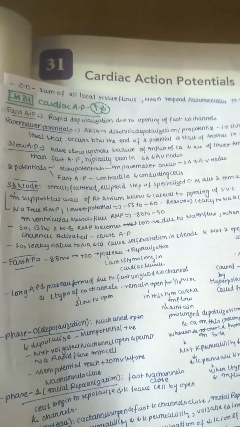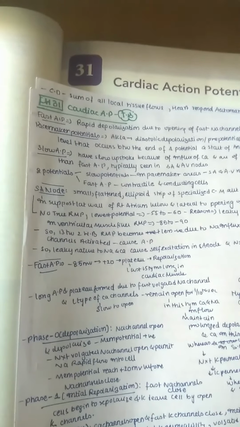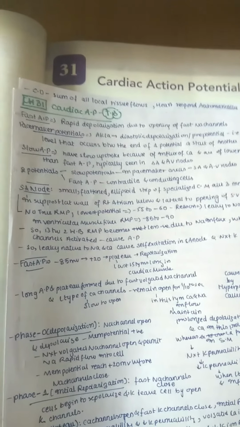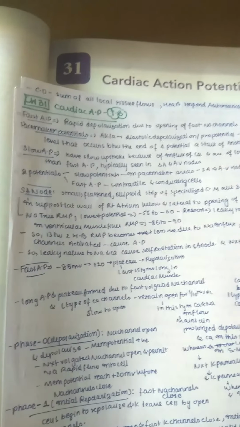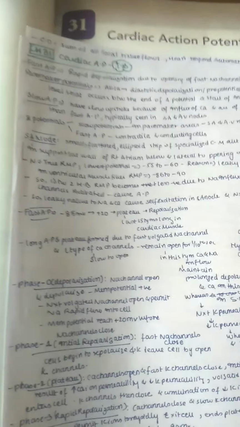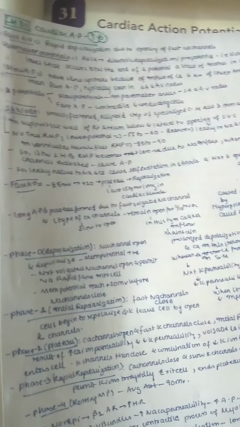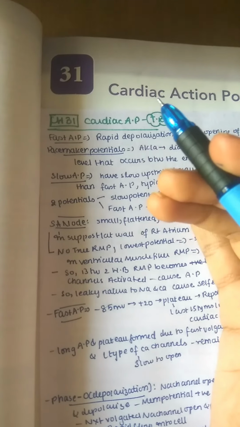So today we are going to continue our cardiac physiology. You can see the textbook heading and also our notes heading: the cardiac action potentials. Very interesting, very easy process. We'll complete it as soon as possible. So let's begin. First we need to see some important terms, as usual.